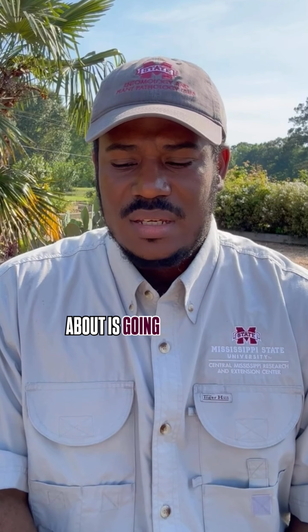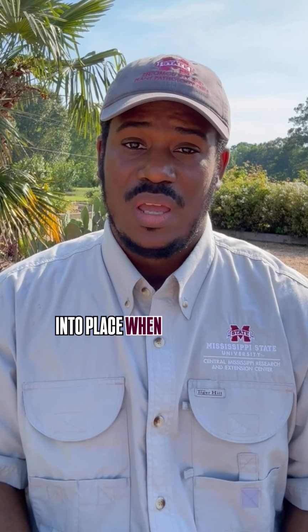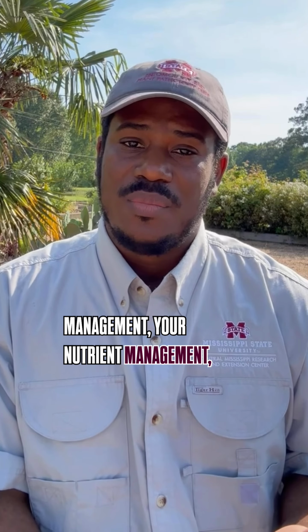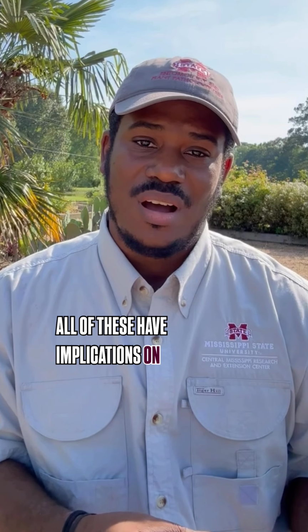In essence, the beneficial organism is targeting the pest organism to reduce the population levels and thereby protect your crops. So the other one that I want to talk to you about is going to be cultural control. And with cultural control, it has a lot to do with the horticultural practices that you actually put into place when growing your crops. So this has to do a lot with your water management, your nutrient management, your variety selection, or even planting dates. All of these have implications on the pest pressure levels that you might experience throughout the season. The basis behind the water, nutrient, and even variety selection is that a healthy plant is more tolerant towards insect injury, and so you end up with less problems as a result.